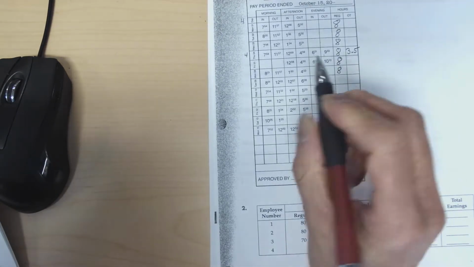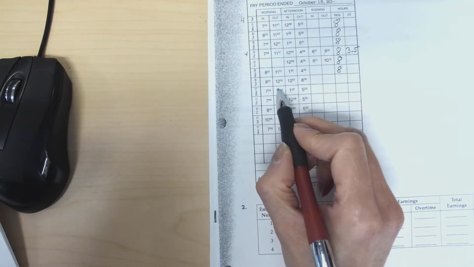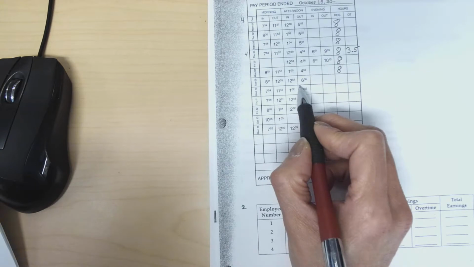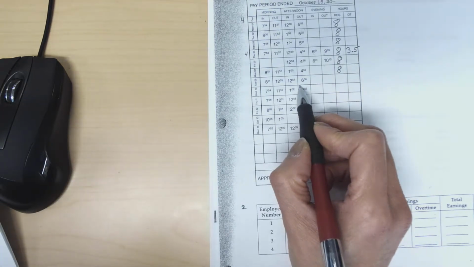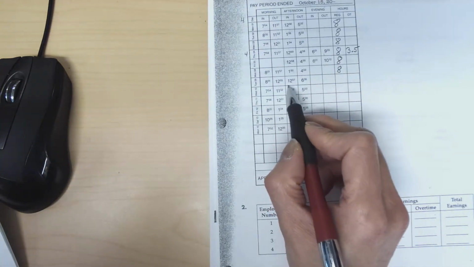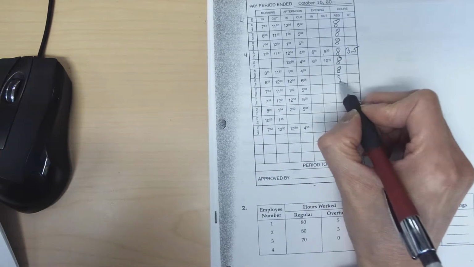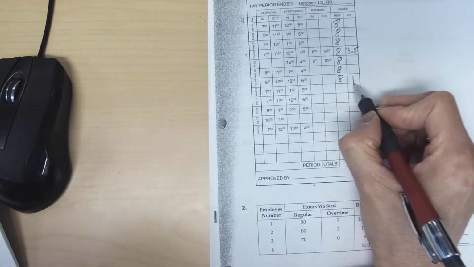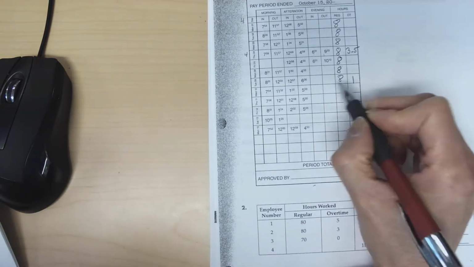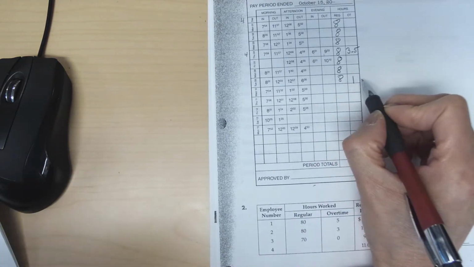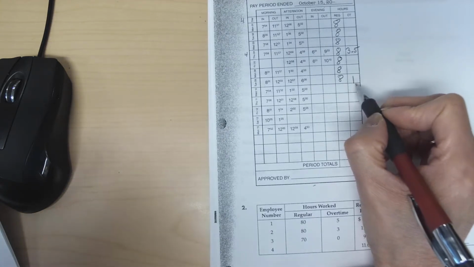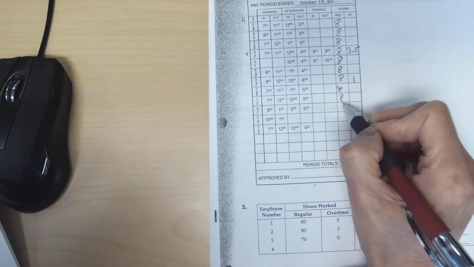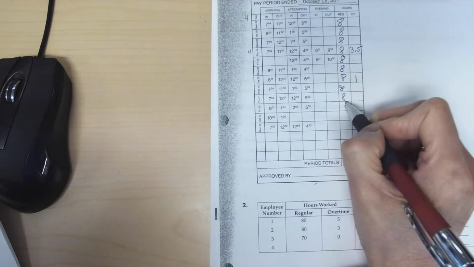And then this one's a little bit different. So she works from 8 to 12, which is 4 hours. But now she works from 1 to 6. So there's an extra hour in there. So the regular 8-hour day belongs under regular hours, and she's worked 1 overtime hour. So that's the 5 to 6 that she worked. So we'll put our extra hour here. And then, of course, this one looks like it's the same. This is the same. This is the same.